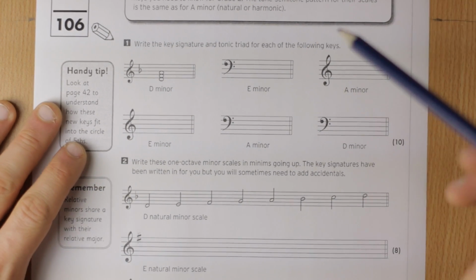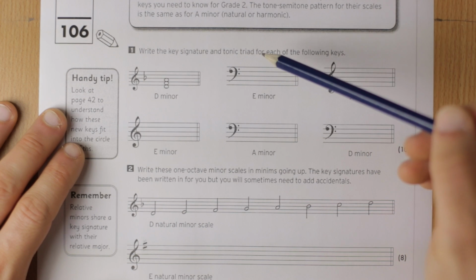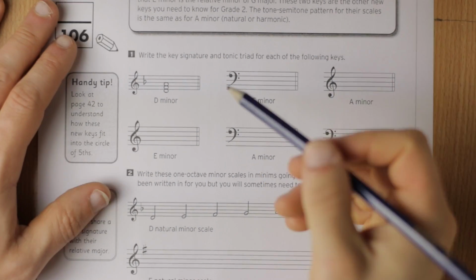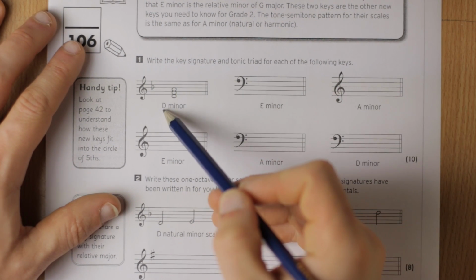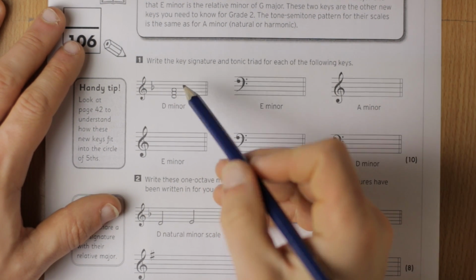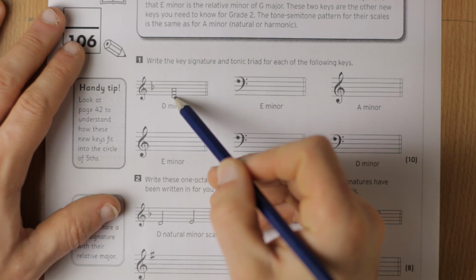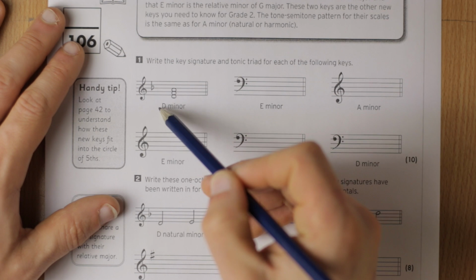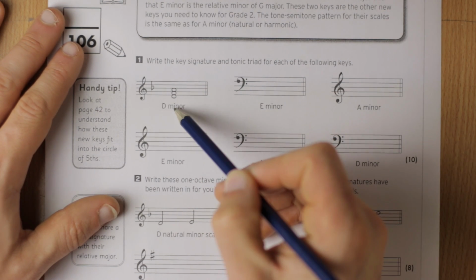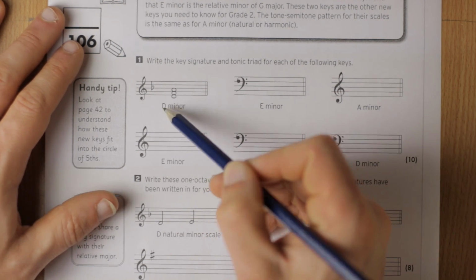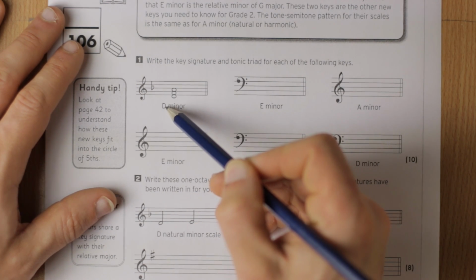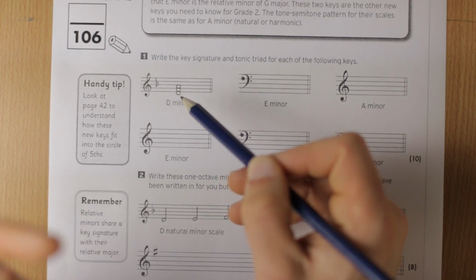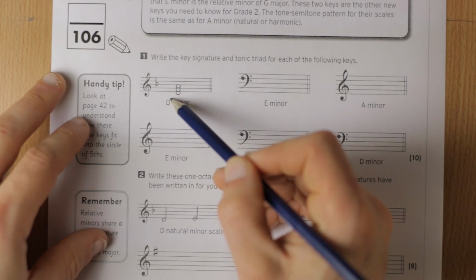Okay, so write the key signature and tonic triad for each of the following keys. They've started us off here with a D minor. The tonic triad is going to start from D and then up a minor third and then the fifth. And we know the key signature of D minor. Well, we need to think about the relative major of D minor. So go up 3 semitones, D, D sharp, E, and F.